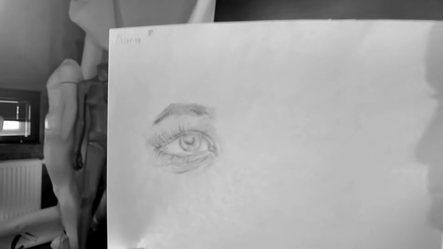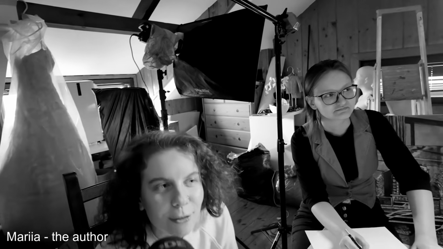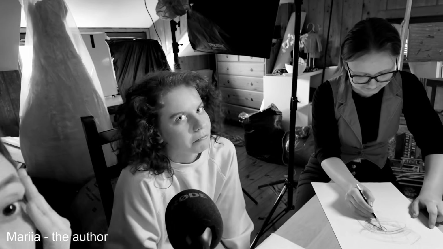Okay, so which one is real and which one is a drawing? I think the right side is fake, it's a drawing, and the left side is real life.